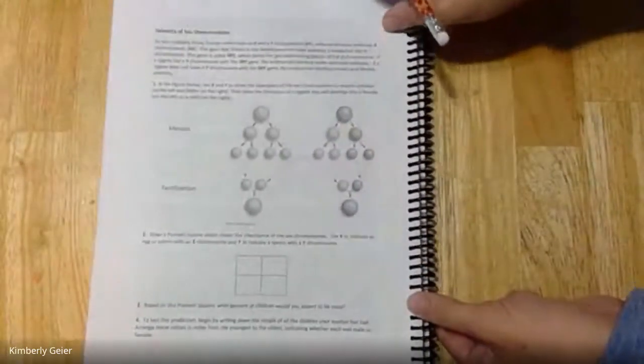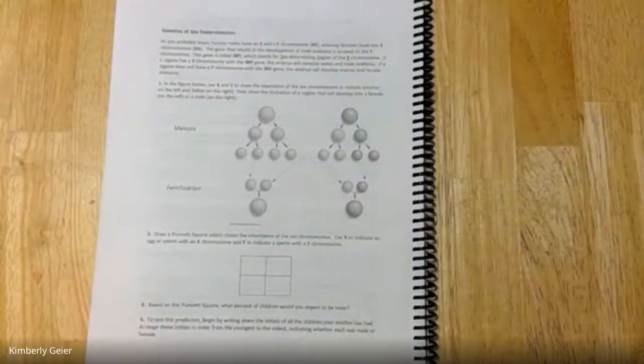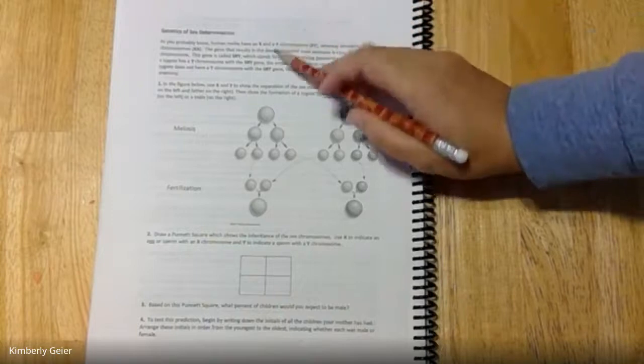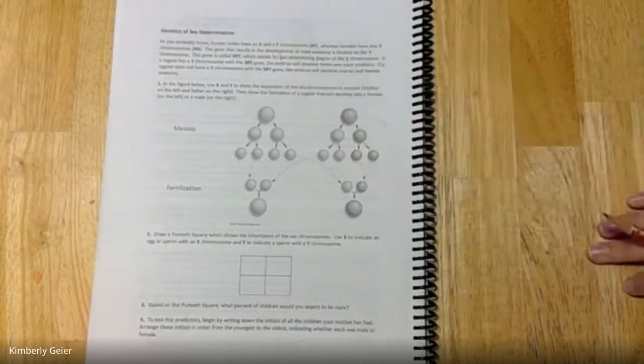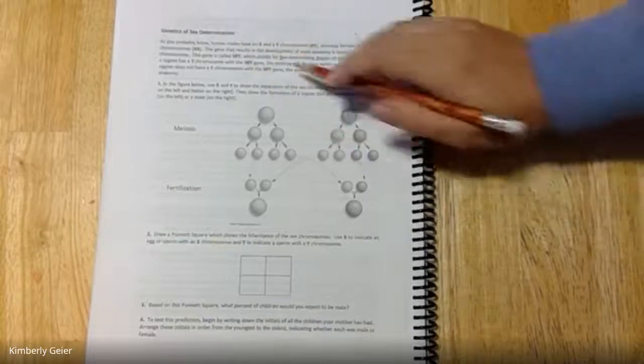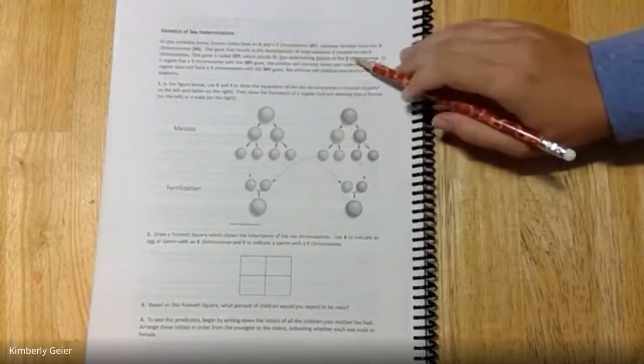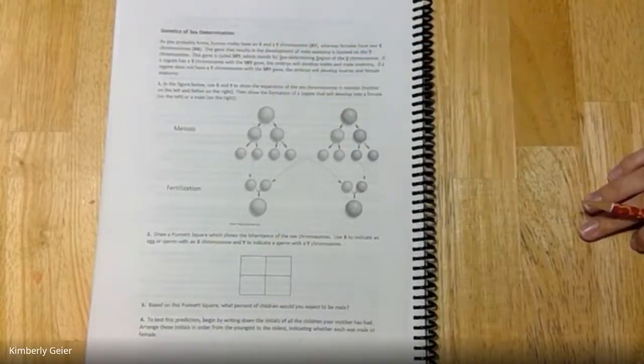All right, so now the last section of this is all about sex determination. Is it a boy or is it a girl? So we've got X and Y chromosomes. Males have both an X and a Y chromosome. Females have 2 X chromosomes.